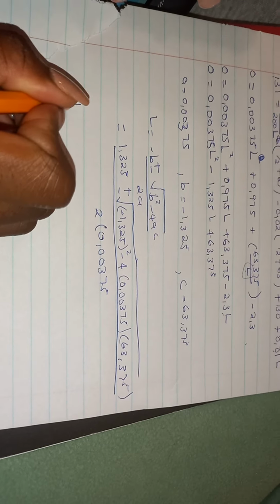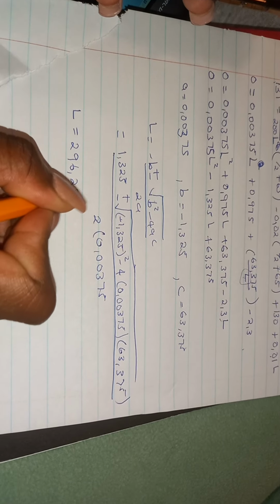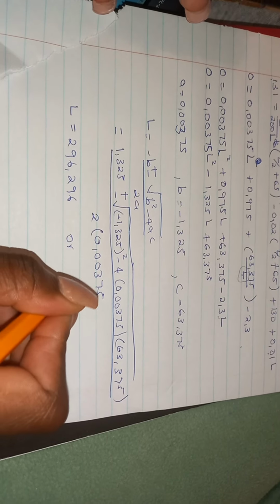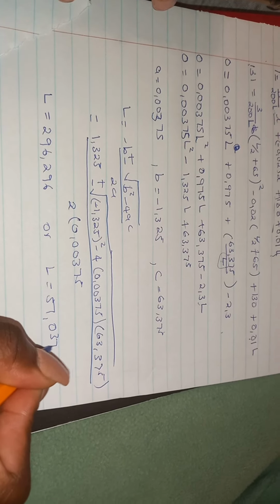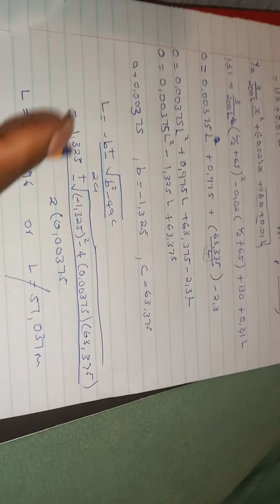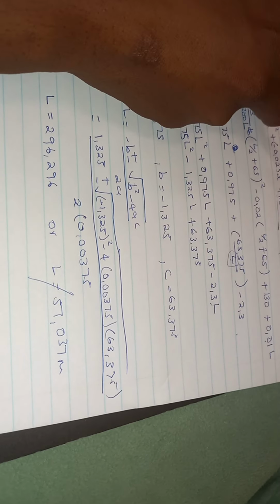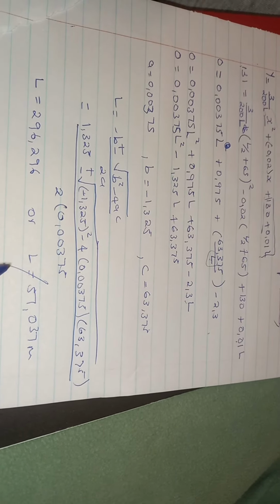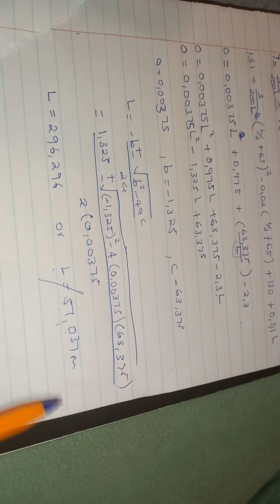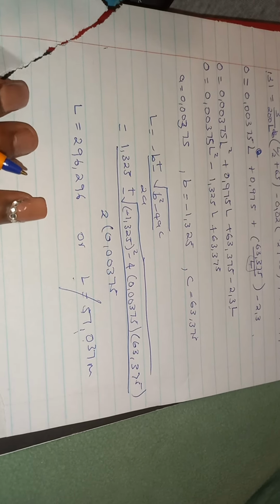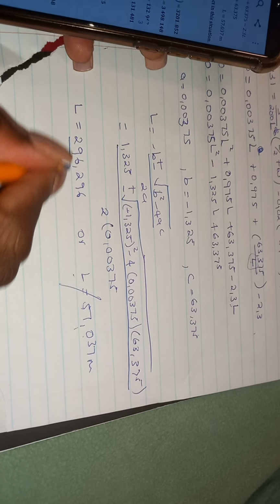Which is 0.00375. Your first value of L will be 296.296, and the second one will be 57.037 m. This is out automatically because the distance from PVI to that point is 65 meters, so it doesn't make sense to have a curve with a 57 meter curve length. And then this is your L.